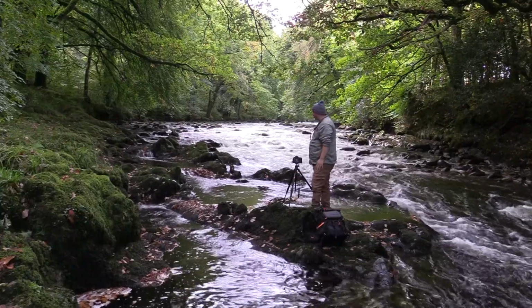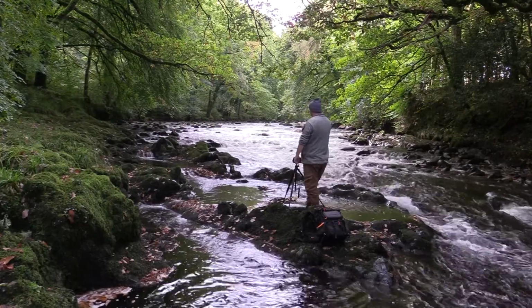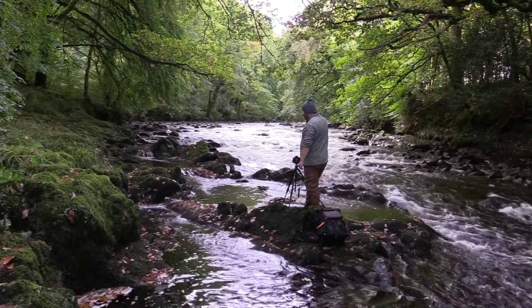Might grab one last image here, which is just of this little bit isolated on its own, and there's a couple of little bits of where the water falls over.